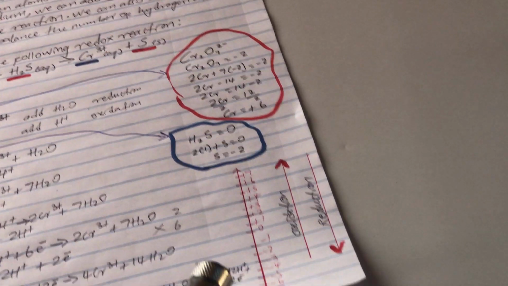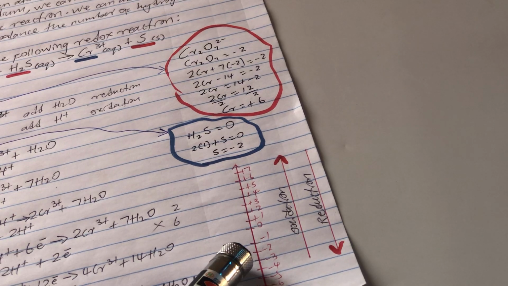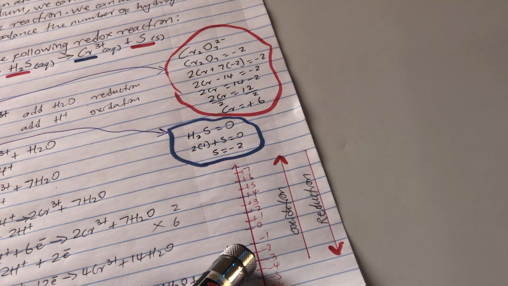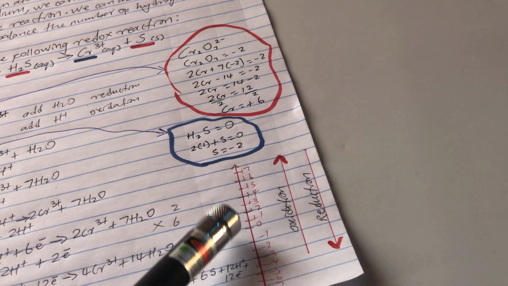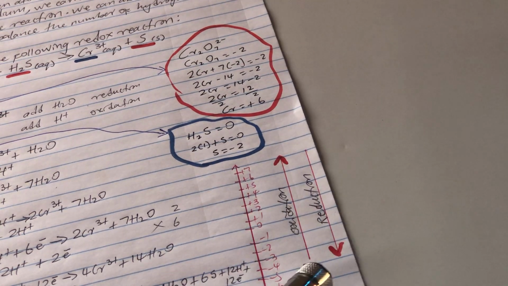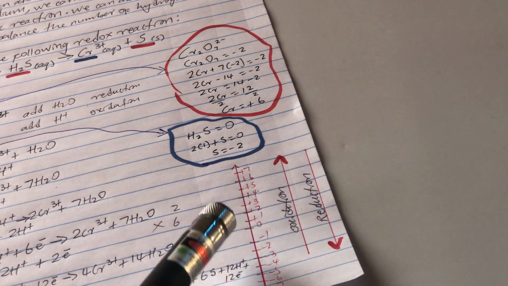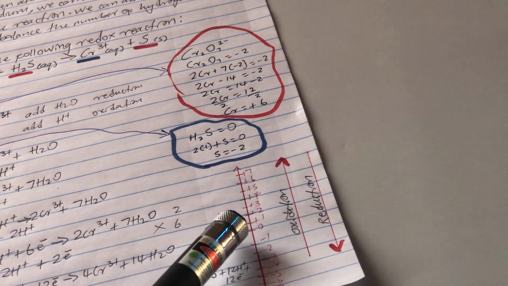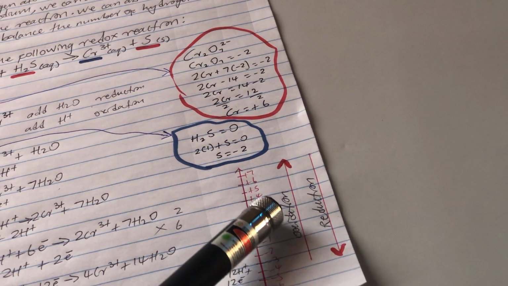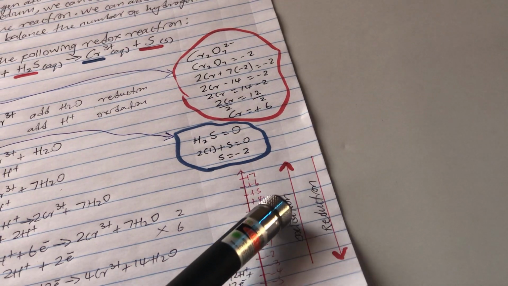Let's come to this number line here. It was -2 as a reactant, and as a product it is 0. Which line here corresponds with what I'm talking about? It was -2, then 0. We are moving up. This is oxidation. From -2 to 0 is oxidation.